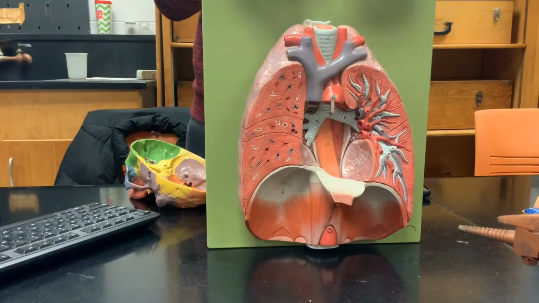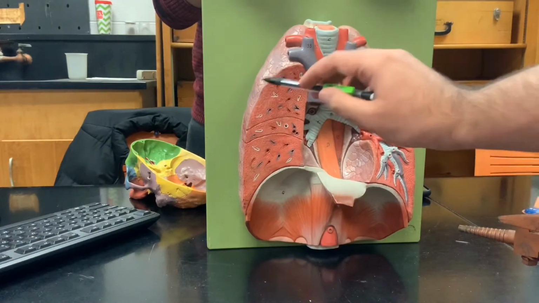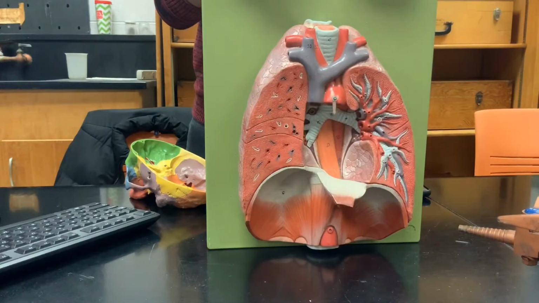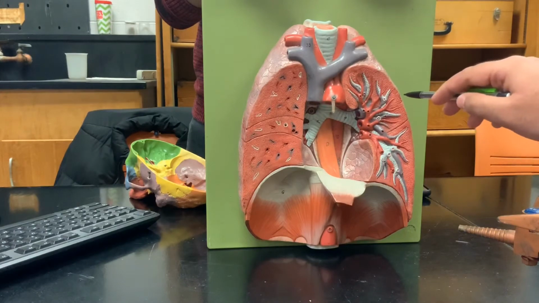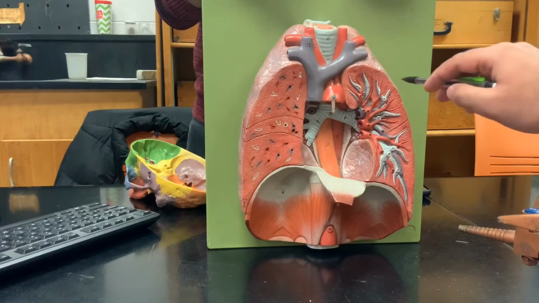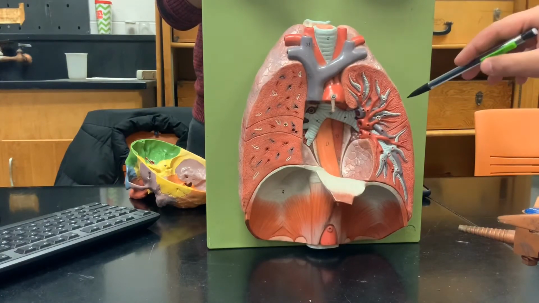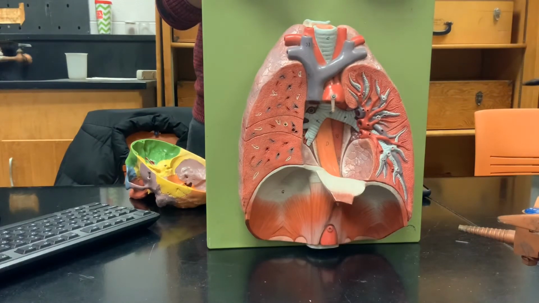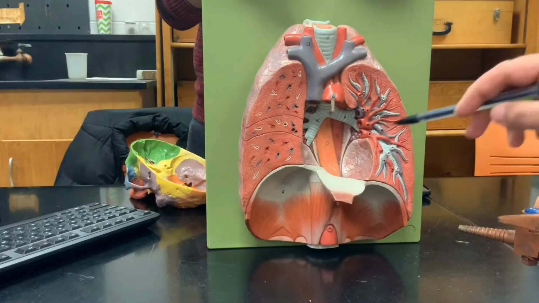So for the pleural cavity and its membranes, there is a left and right pleural cavity. Here is the left one over here, and here is the right one. And there are the membranes. Here is the parietal pleura. It's on the outside, while the other one, the visceral pleura, is on the inside, and the pleural fluid is in here between the pleural space.